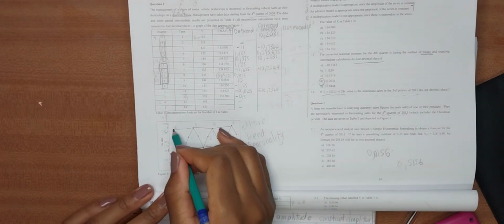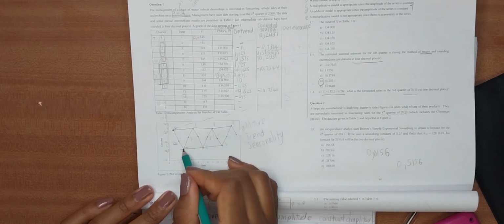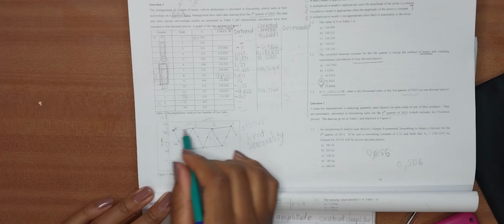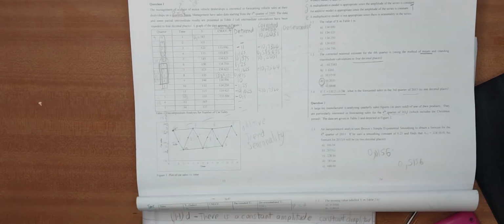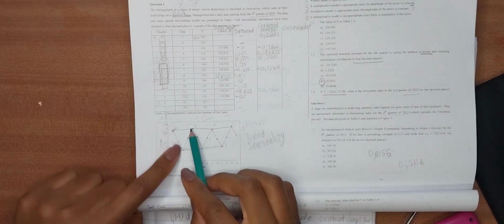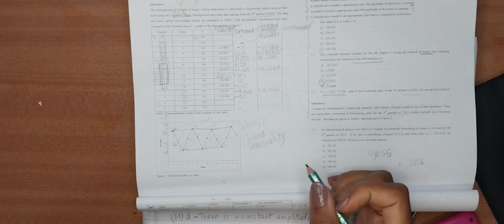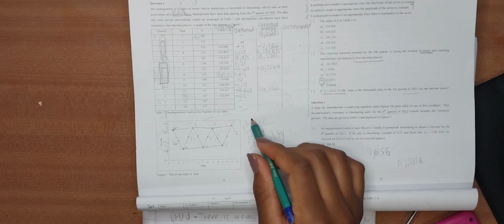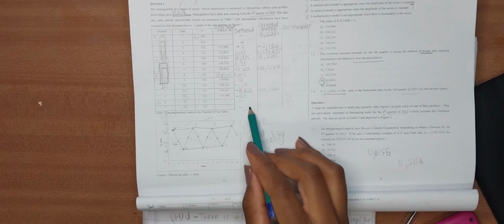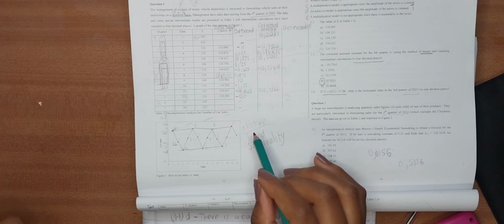If it was not constant, it would look something like this, increasing, not following a straight line. It could also be decreasing, whatever you are given. Since it falls within a pole, it tells you the amplitude is constant, hence an additive method is being used. If you see something like this, it means they are using a multiplicative method.